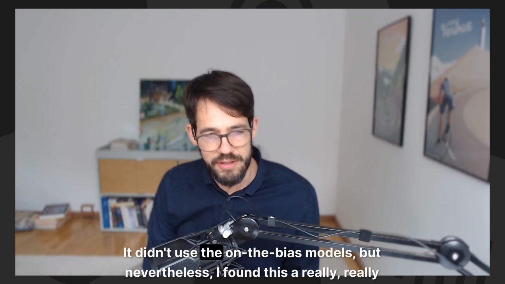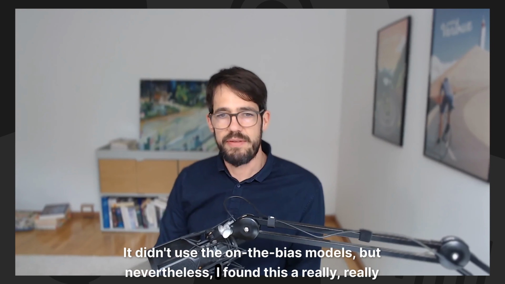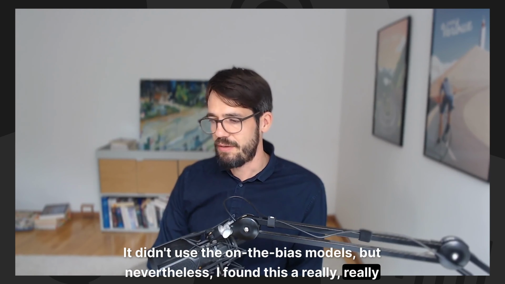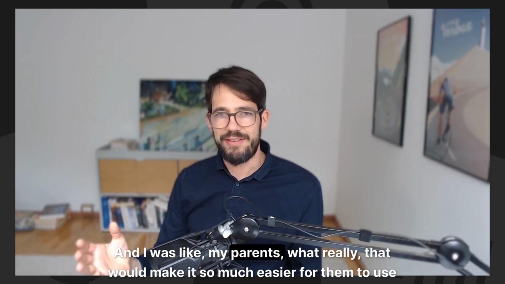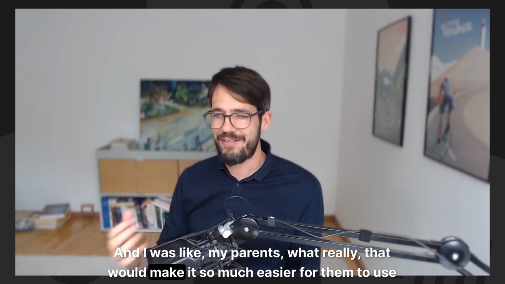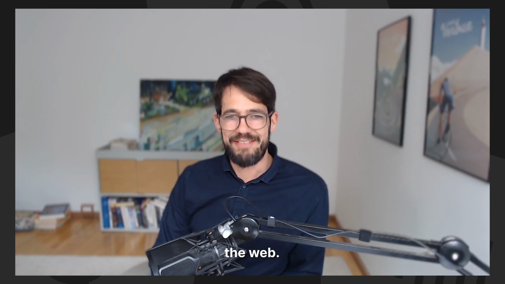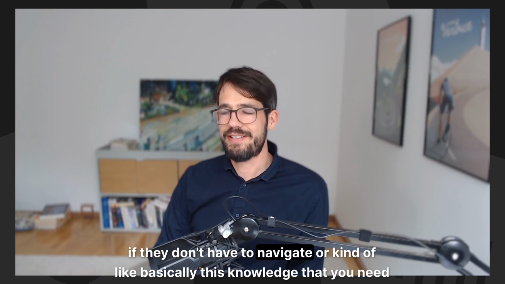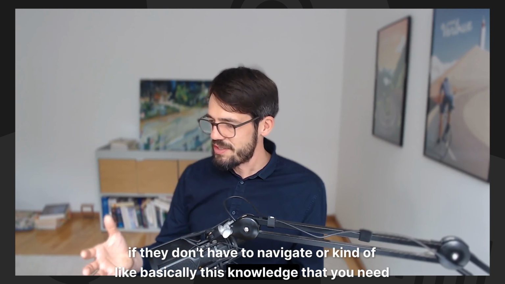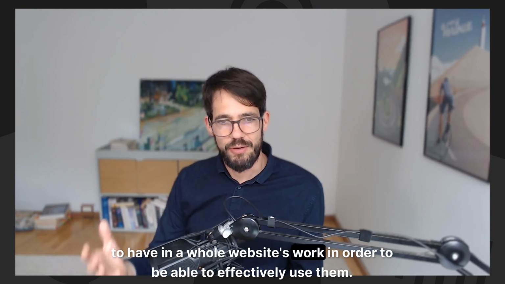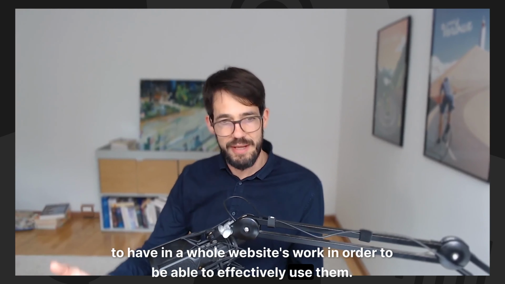It didn't use the on-device models, but nevertheless, I found this a really, really compelling use case. And I was like, oh my parents, that would make it so much easier for them to use the web if they don't have to have this knowledge on how websites work in order to be able to effectively use them.